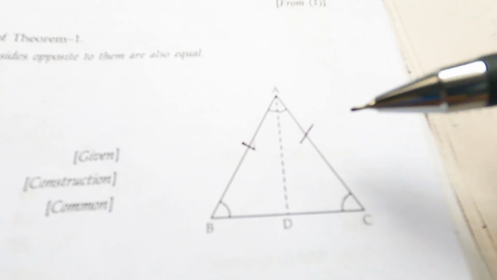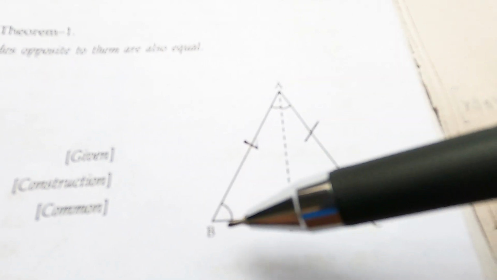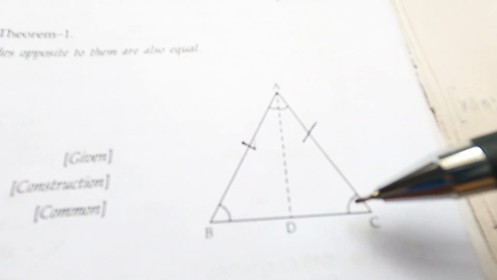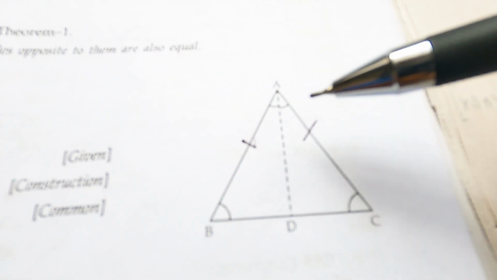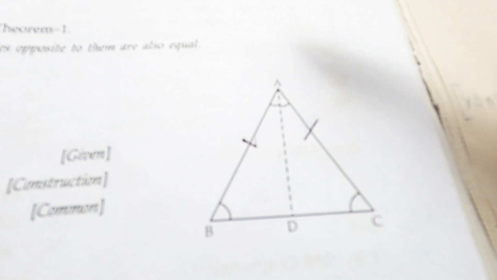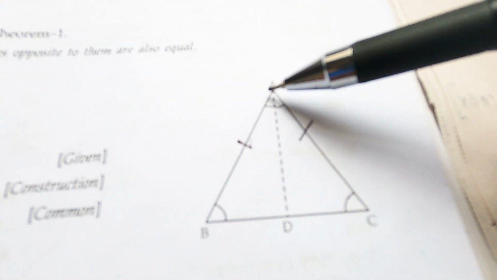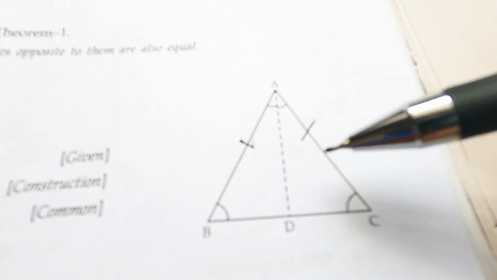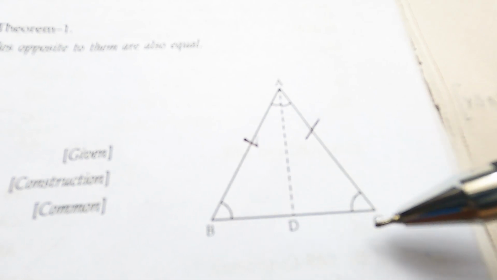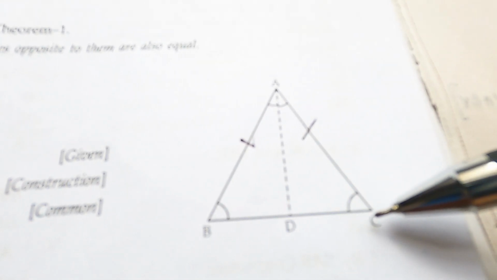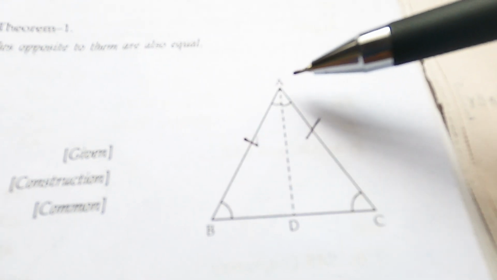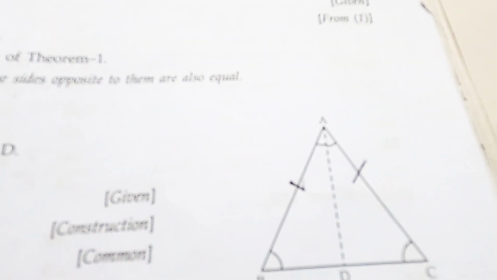Once again I will repeat: in a triangle ABC, if AB is equal to AC, then it simply means that angle B is equal to angle C, and vice versa. If AB is equal to AC, then we can say that angle B is equal to angle C. And also if angle B is equal to angle C, then it simply means that AB is equal to AC.